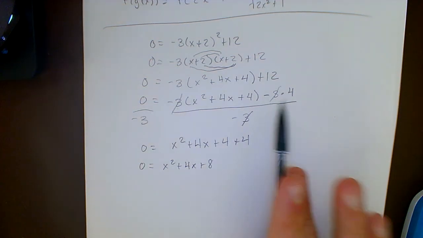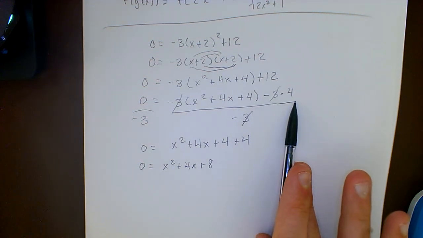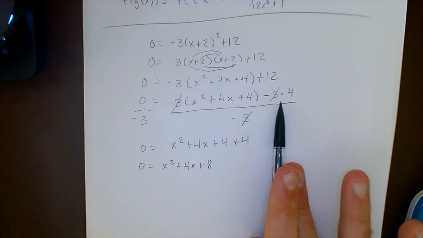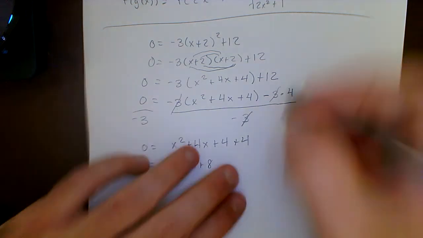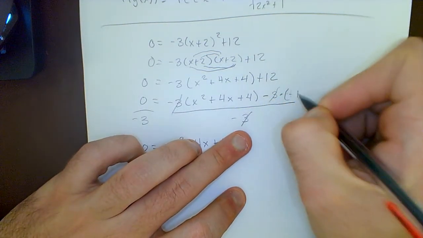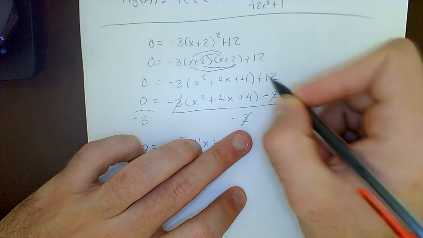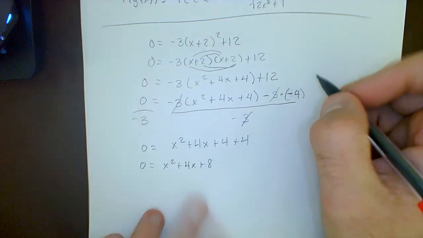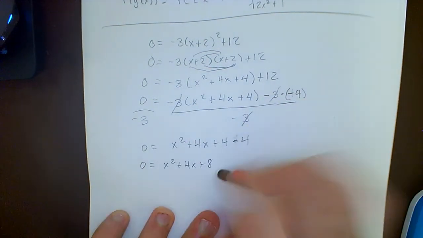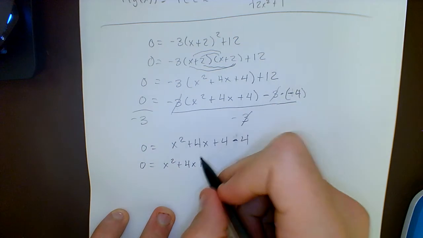Negative 3 times 4 is not positive 12, it's actually negative 12. So I need to write this as negative 3 times negative 4, because I want to get the positive 12 back. Right, so this is now a negative 4, and this is a 0.